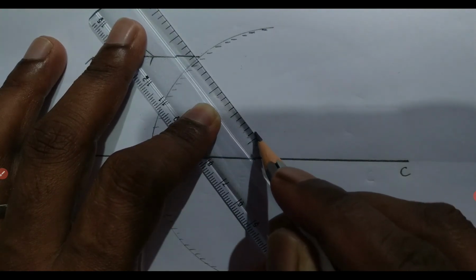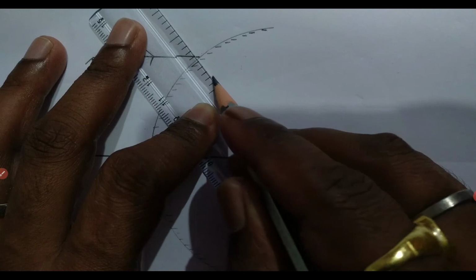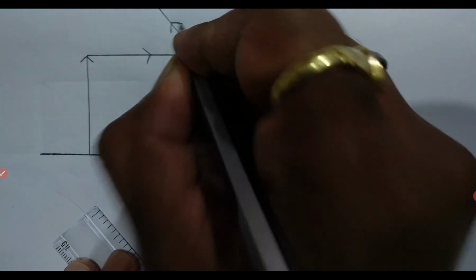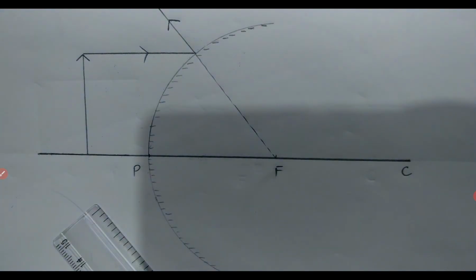So I will get a dotted line because it is behind the mirror, and it goes out. So we have the reflected ray as well. So the first ray is complete. Let us draw the second one.